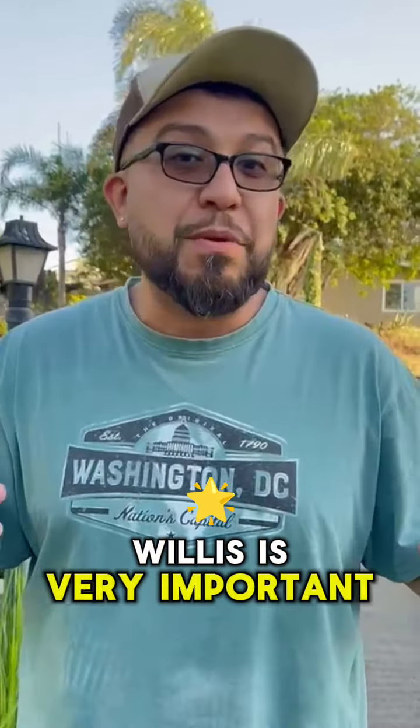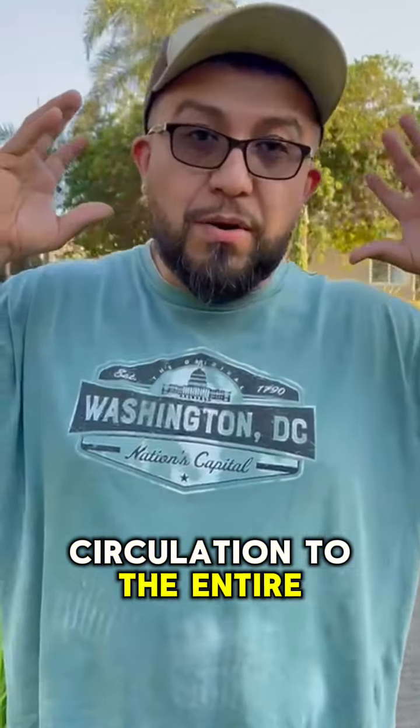But anyway, that's why the Circle of Willis is very important, because it provides circulation to the entire brain, both hemispheres.